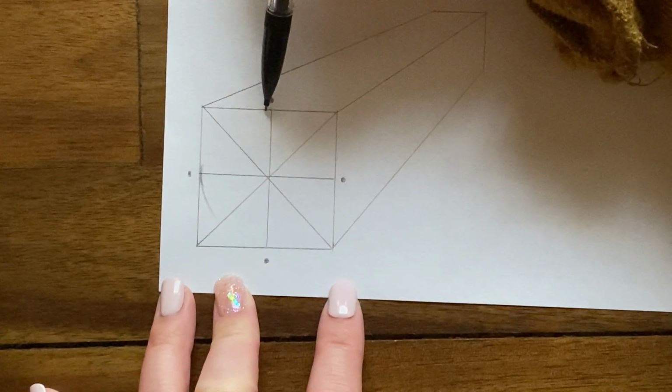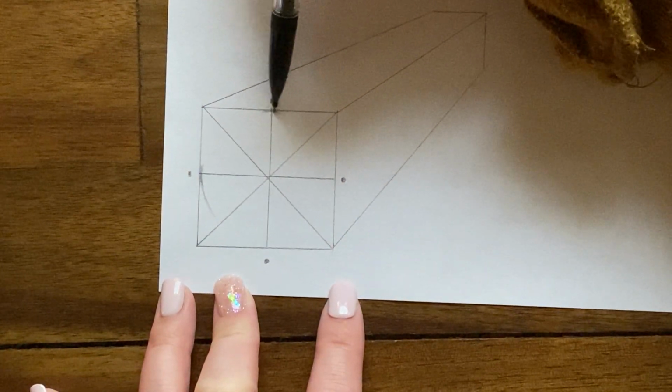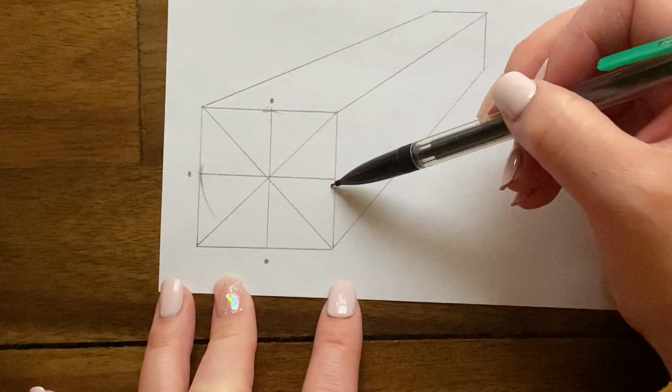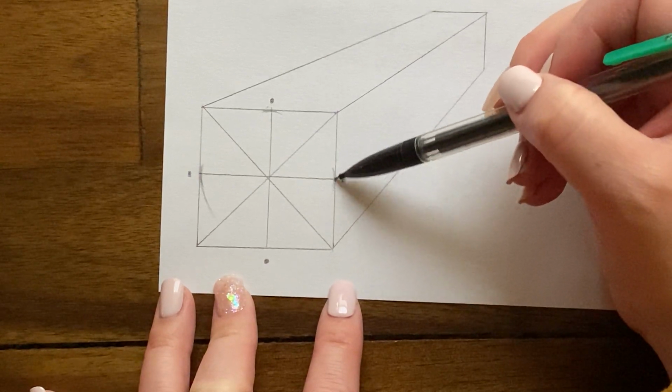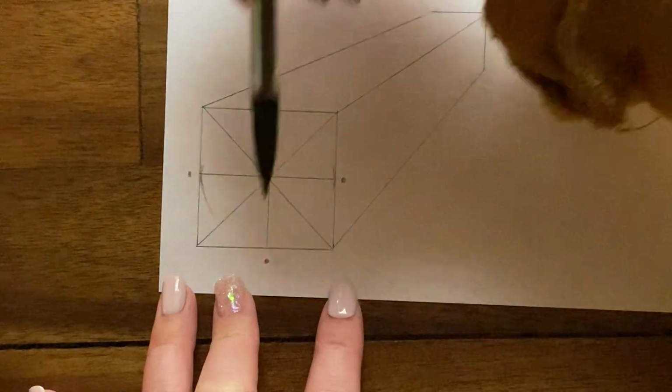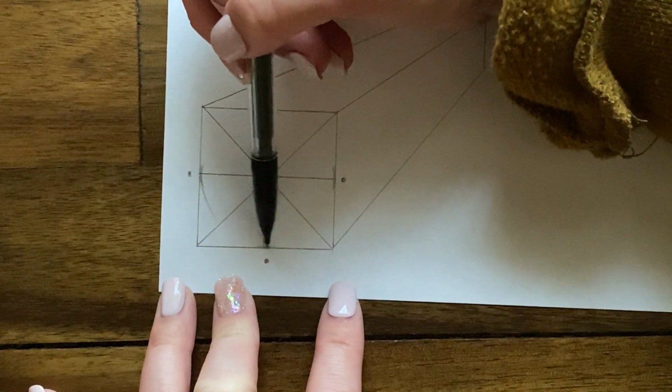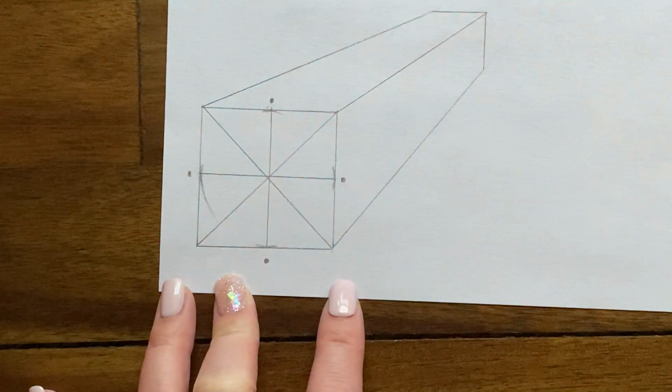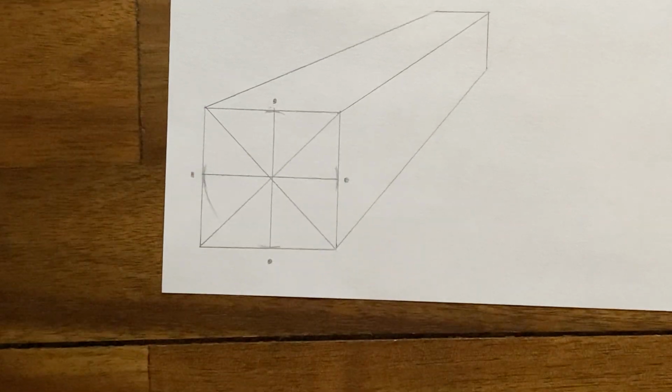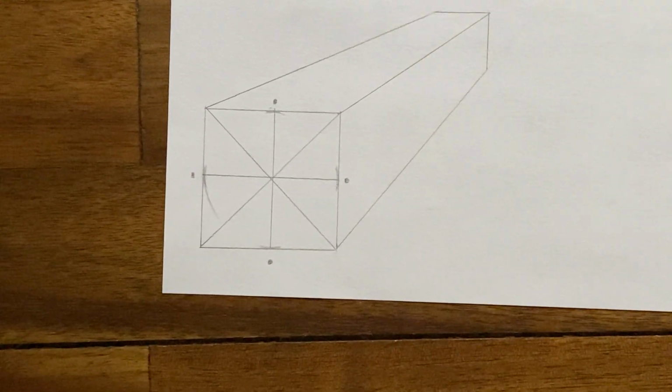If it helps, draw just little tiny arcs, little tiny happy faces, sad faces, right where north, south, east, and west are. Just like that. So little tiny arcs, that's where it's barely gonna touch.